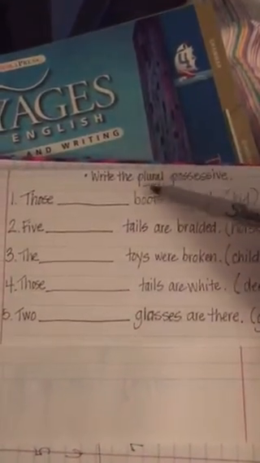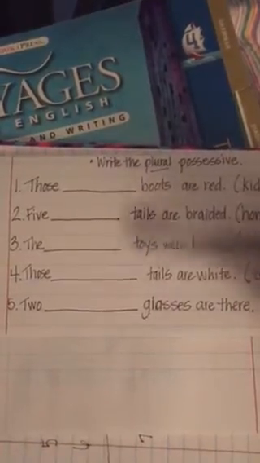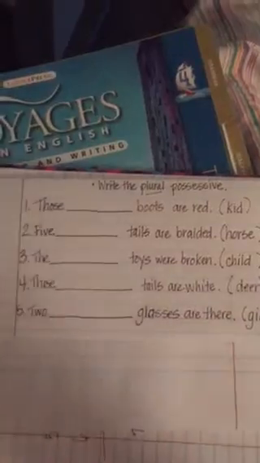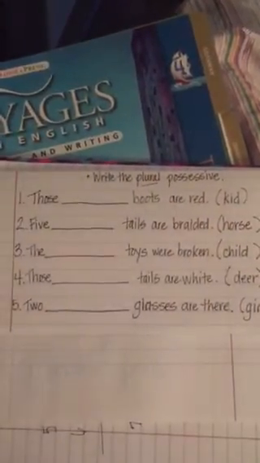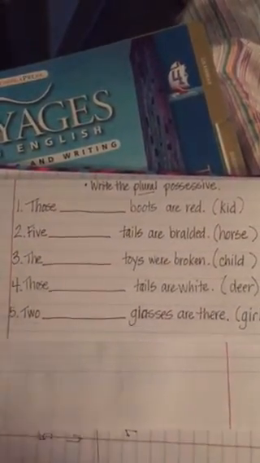So let's do a quick practice. Here we have 5 sentences, and I have singular nouns over here that I want you to make plural. So I want you to write the plural possessive for these sentences. You can pause the video right here while you write your answers on your own paper, and then come back and we'll check them.